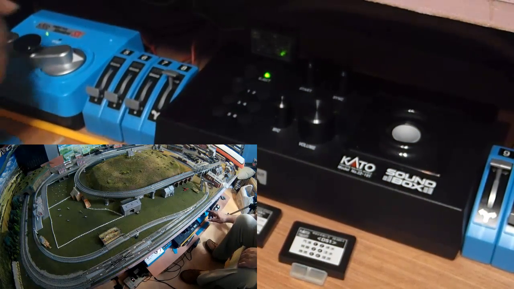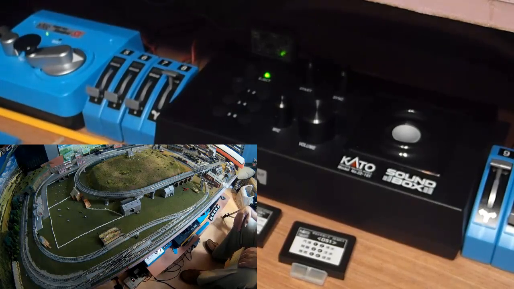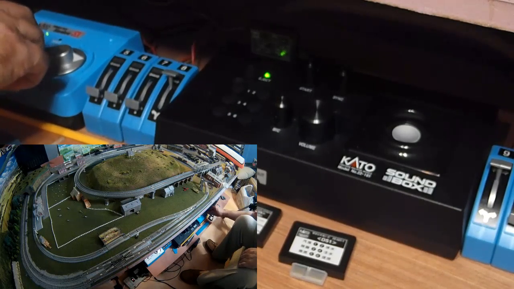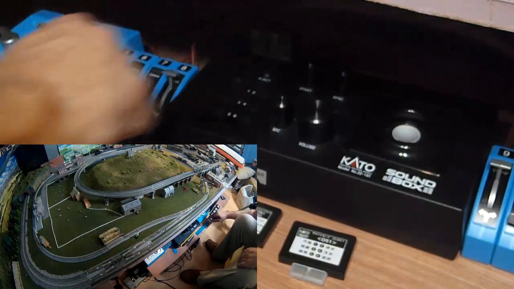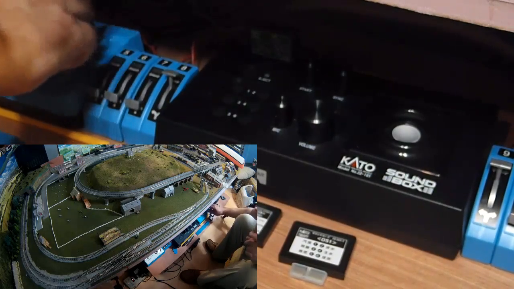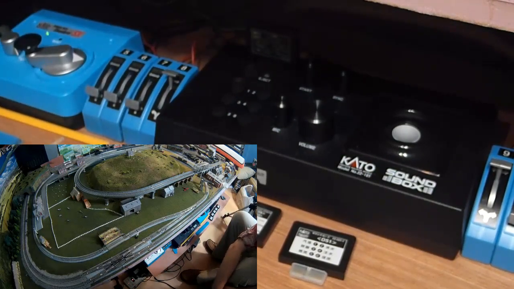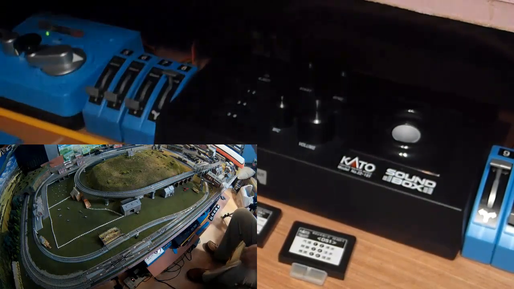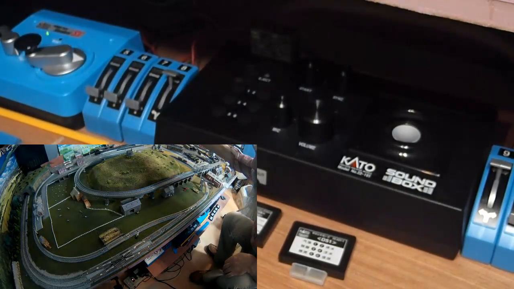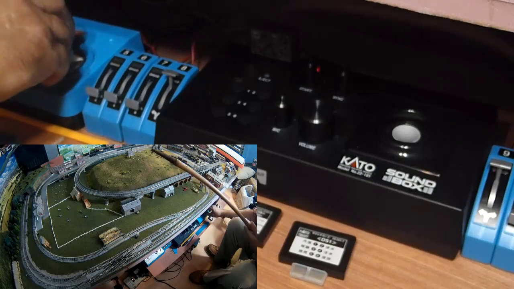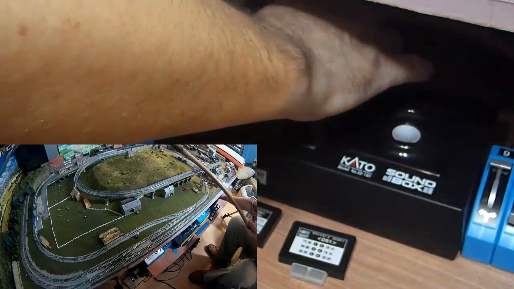I find getting diesels to do anything, frankly, hard work. Hang on. I'm going to turn the sound card off. If I turn the sound card off, now I'm just applying power directly to the thing without anything, and it's still not moving. So there you go. That tells me that the problem is that the engine itself isn't moving. Oh, it's still stopping. I don't know.